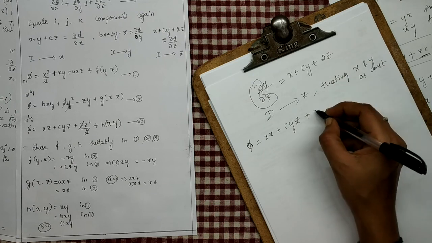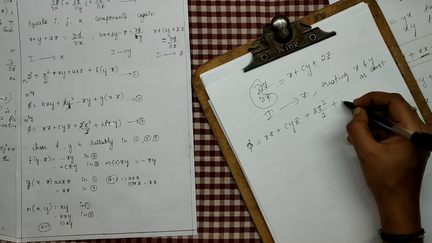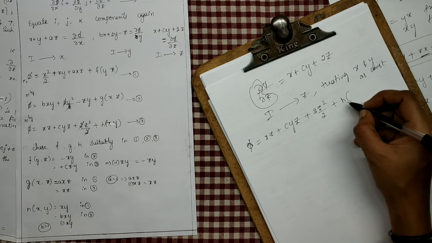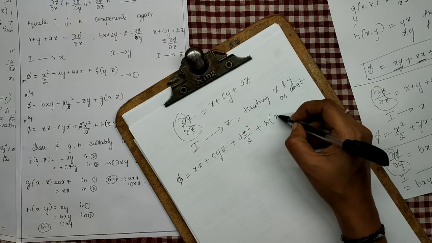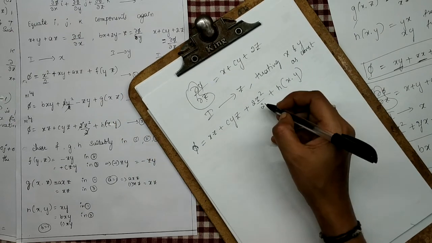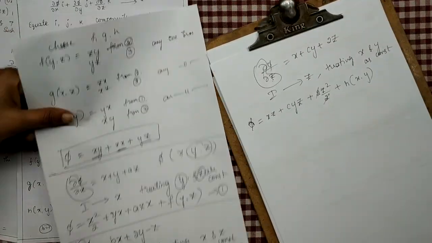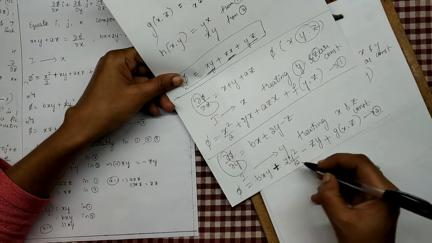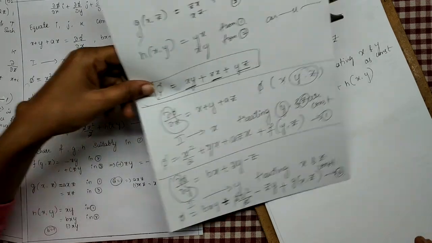plus 2z square integrated with respect to z is 2z square divided by 2, plus the integration constant, which is a function h of x comma y, isn't it? Now these 2 and 2 will cancel each other. Here also 2 and 2 will cancel each other. Here 2 is not there. Okay, leave it, not a problem.